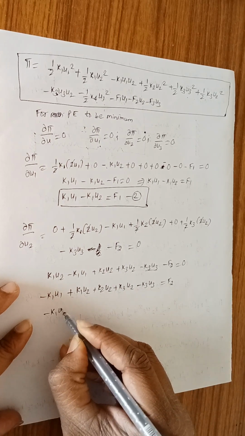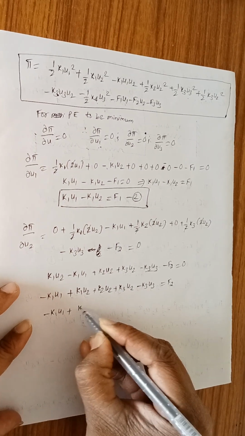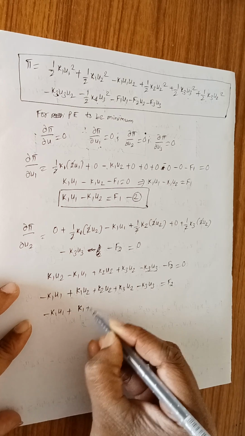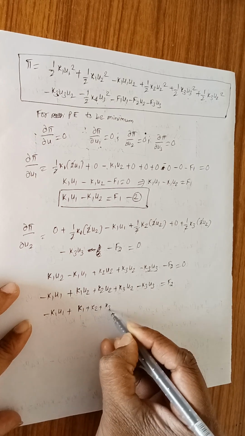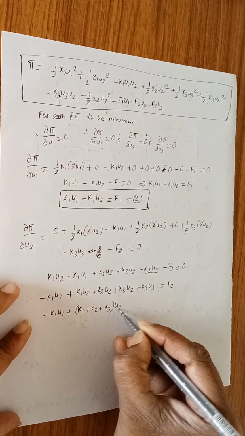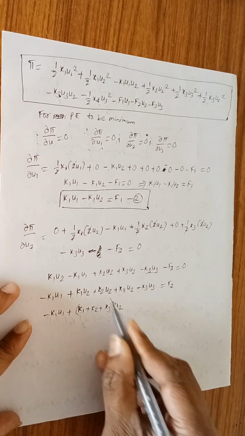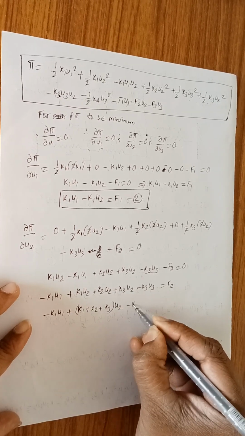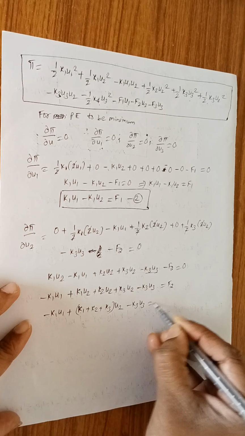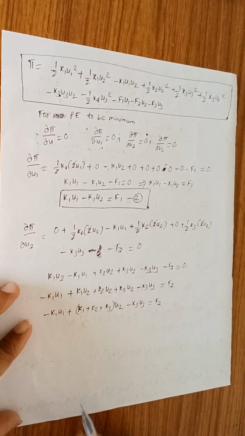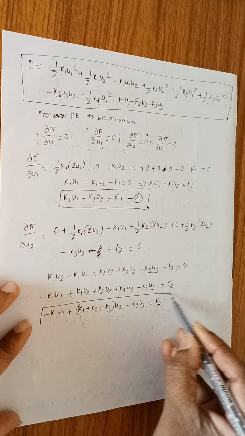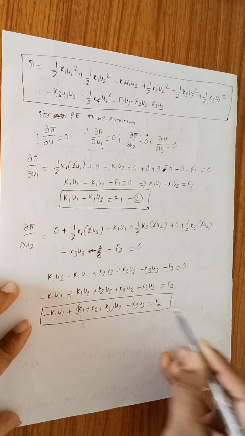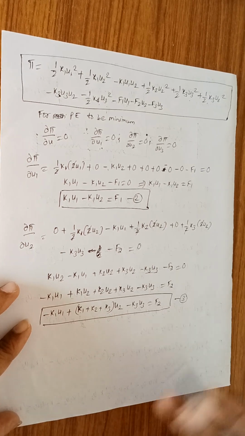I'm going to get minus k1 u1 plus, if I take u2 common, I'm going to get k1 plus k2 plus k3, and I'm going to write that common u2 term here, k1 u2, k2 u2, k3 u2 minus k3 u3, that is going to be equal to f2. So let me highlight this equation, and then let me call this equation number 3.